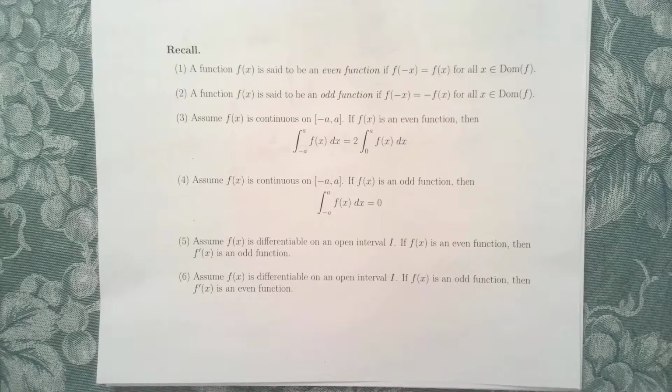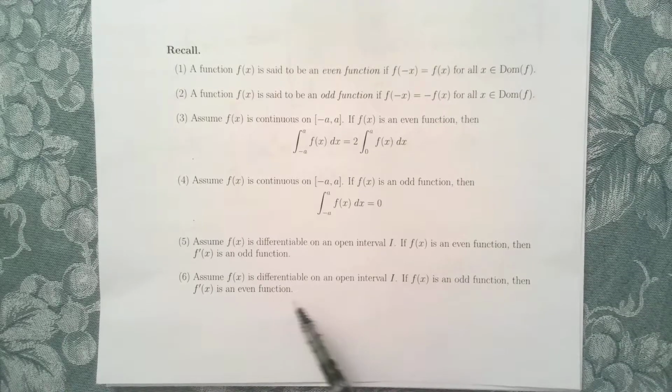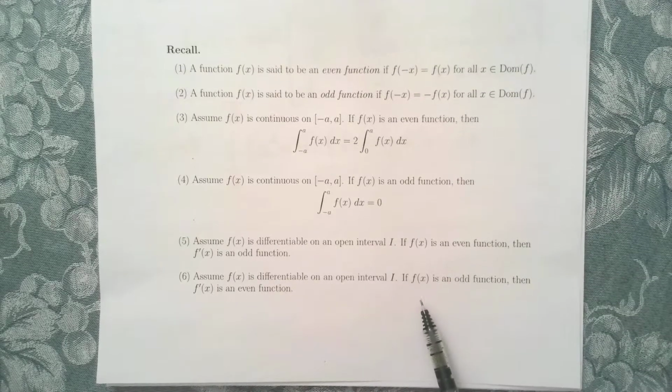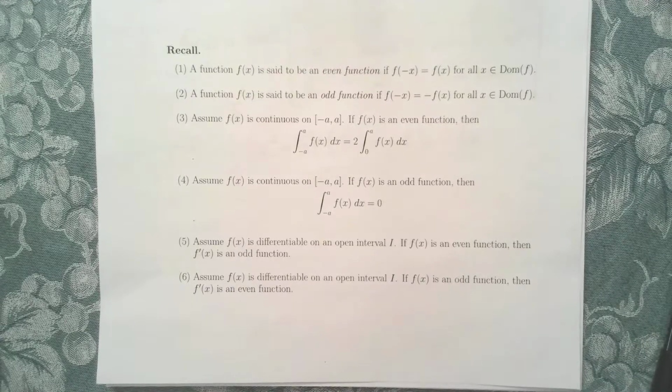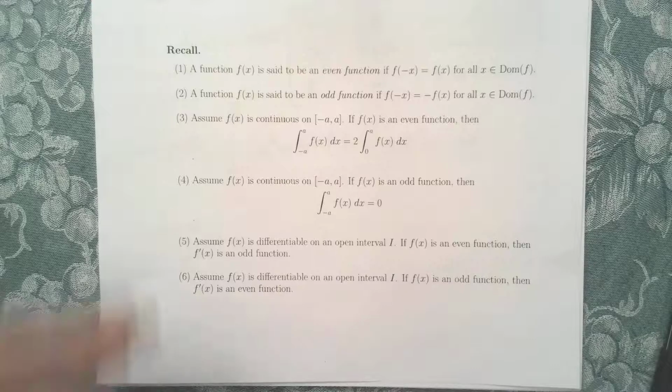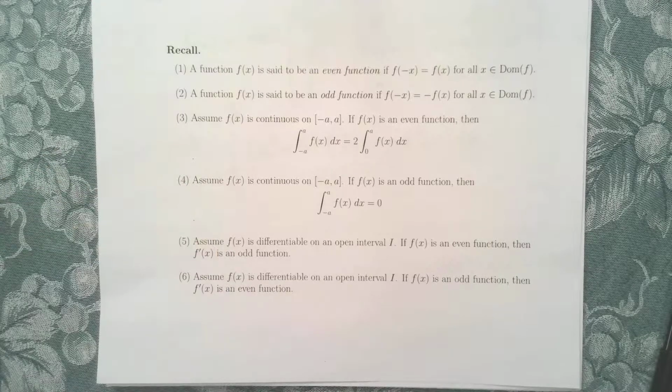Very much in the same vein, assume f of x is differentiable on an open interval I. If f of x is an odd function, then its derivative, well, it's an even function. These would all be nice little gentle exercises to try and convince yourself that all these are true.